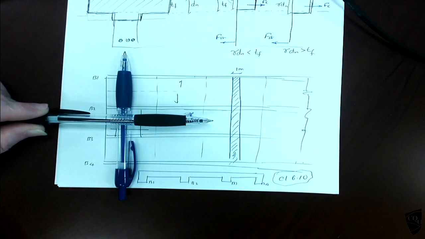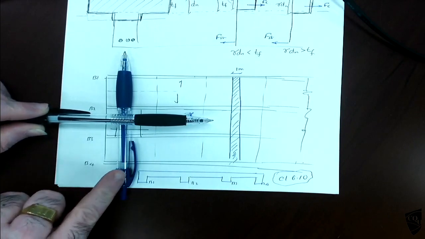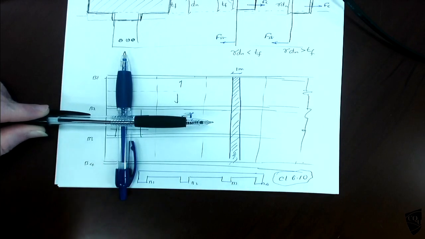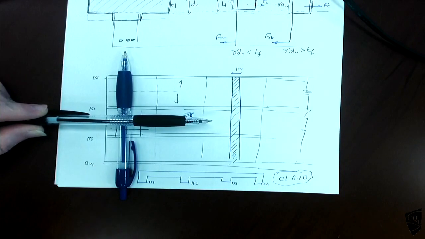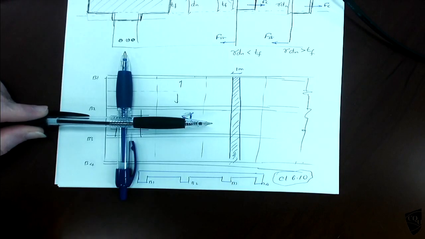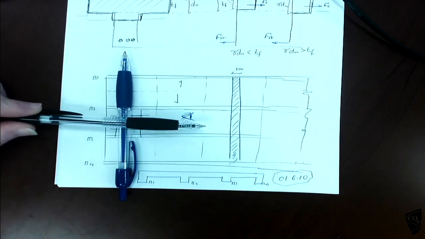Generally the shorter span will go below because that has larger bending. Shorter span will get the larger bending, so we need the larger effective depth so that it becomes a more optimum design.